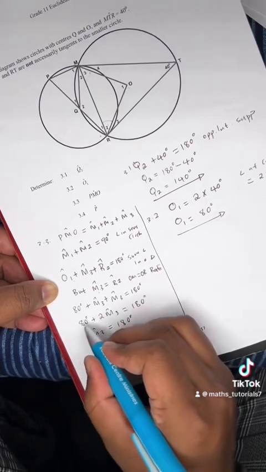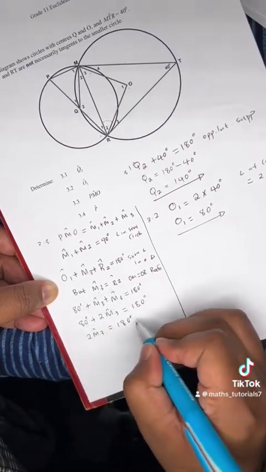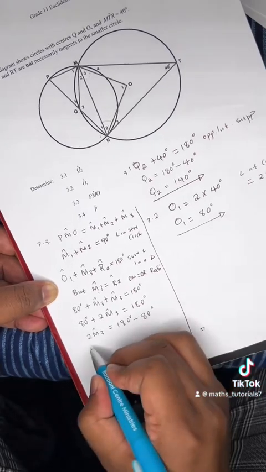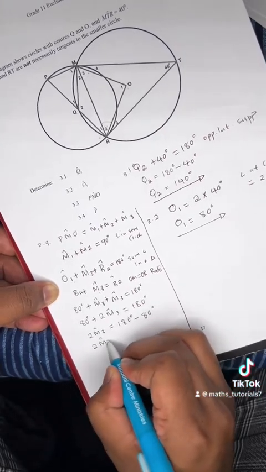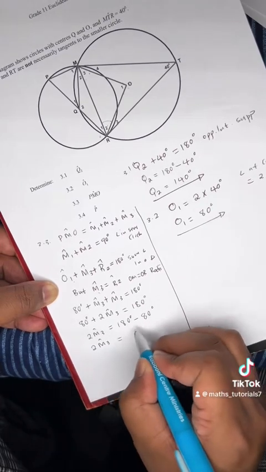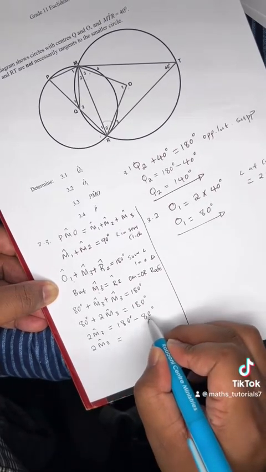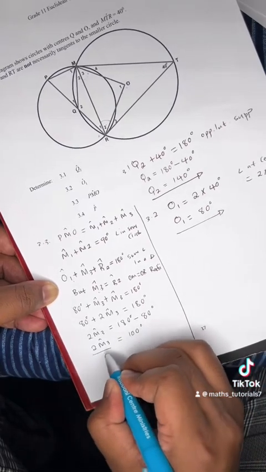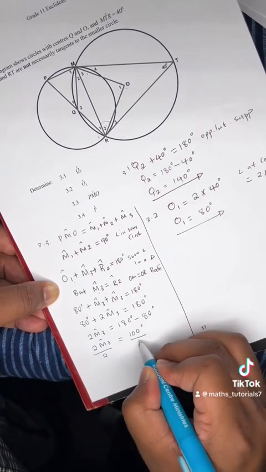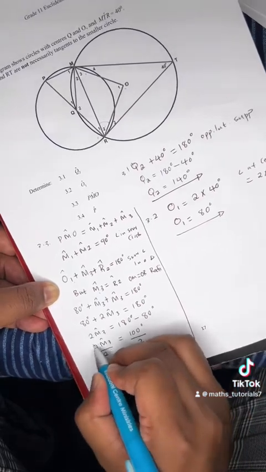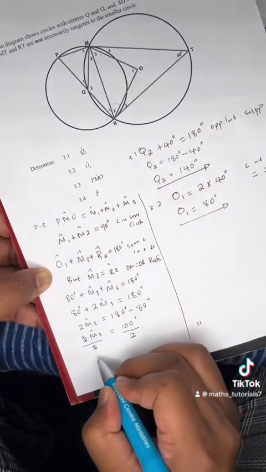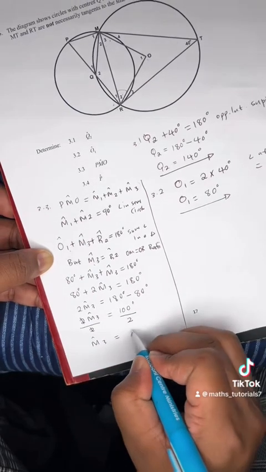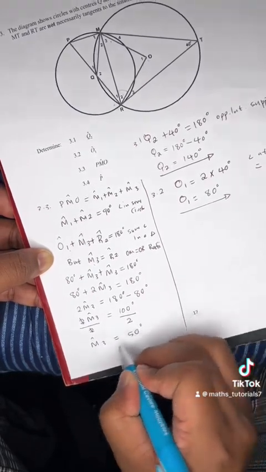We're going to take this 80, it's positive, and when you take it to the right, it's going to be minus 80 degrees. Okay, so we have 2 angle M3 equals 180 minus 80. We know that will give us 100 degrees. Then we divide by 2 on both sides since we are looking for M3 only, not 2M3. This will cancel out with this. Then this will give us angle M3 equals 50 degrees.